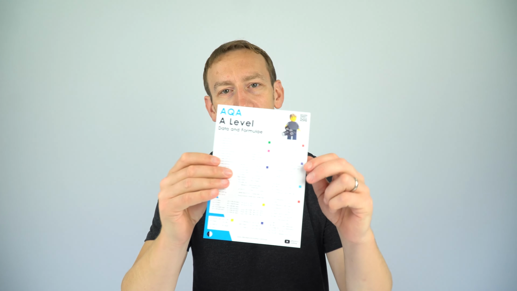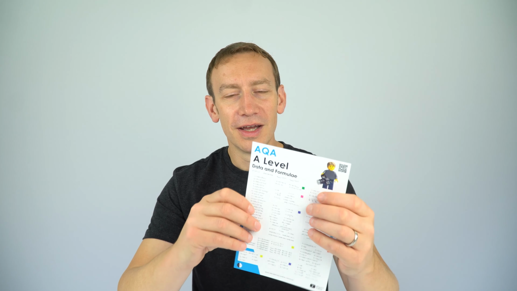And if you have one of these perhaps in the front of each of your folders for your teachers, perhaps you've got one on your desk at home, perhaps one in your school bag for emergencies, then this is a really easy way just to remind yourself of the equations that you need to understand and use when it comes to learning A-level physics. Thank you.